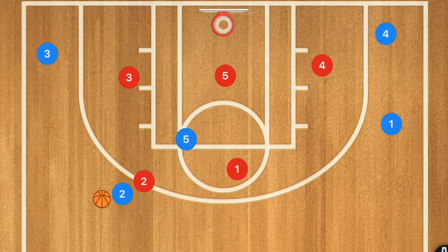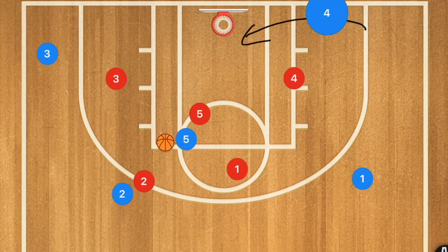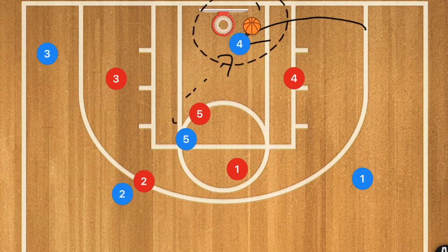So player 5 goes to this side of the elbow, and player 2 will then pass the ball into player 5. Now, traditionally, this will draw player 5, and what should happen is, in a lot of teams' offenses, player 4 will cut back door, and this will be a high to low post pass for player 4.